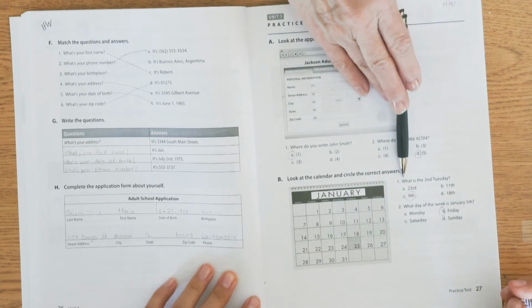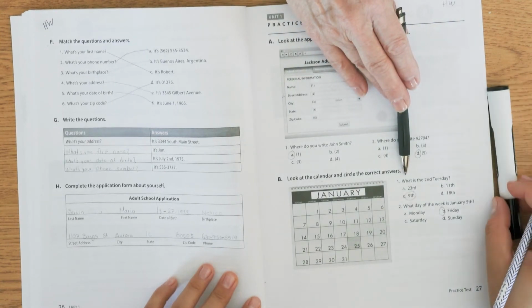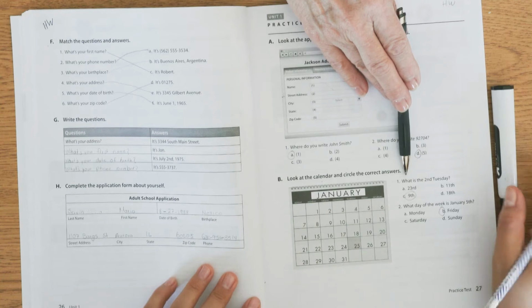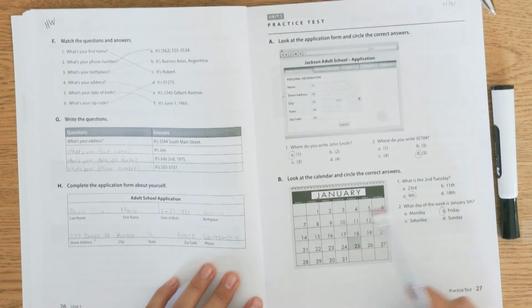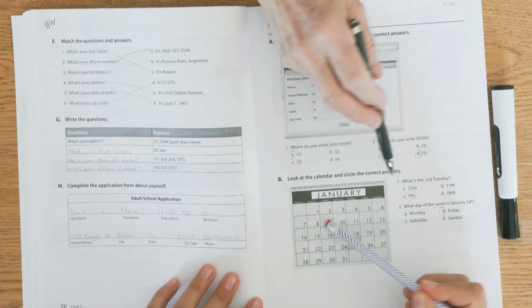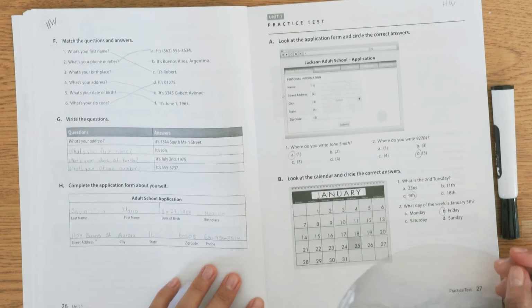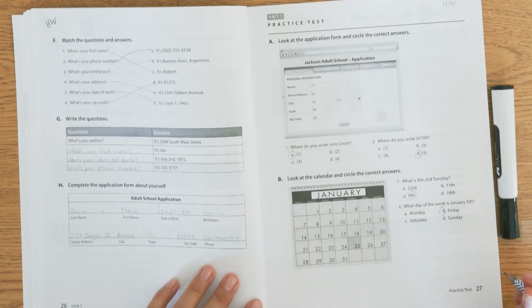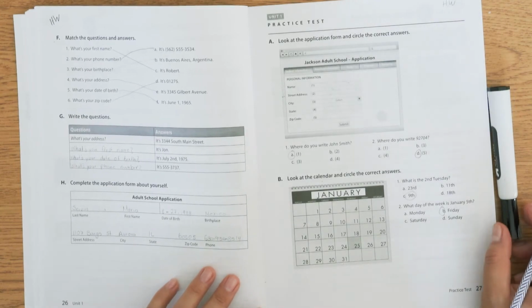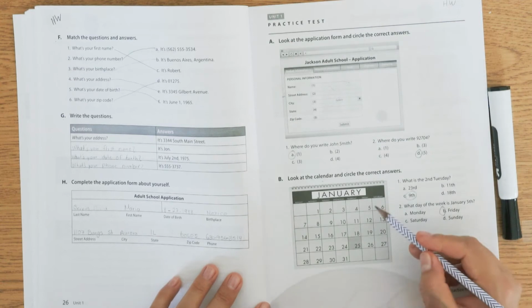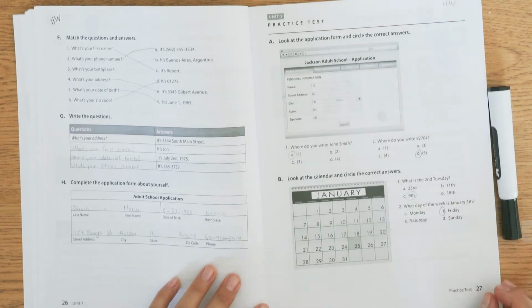And then what are they asking for here? What is the second Tuesday? The second Tuesday is 9. Good. And you circled 9. Excellent. And the last one? What day of the week is January 5th? I know, that's the tough one. Friday. Okay, very good. You did a great job. And we can put that book aside.